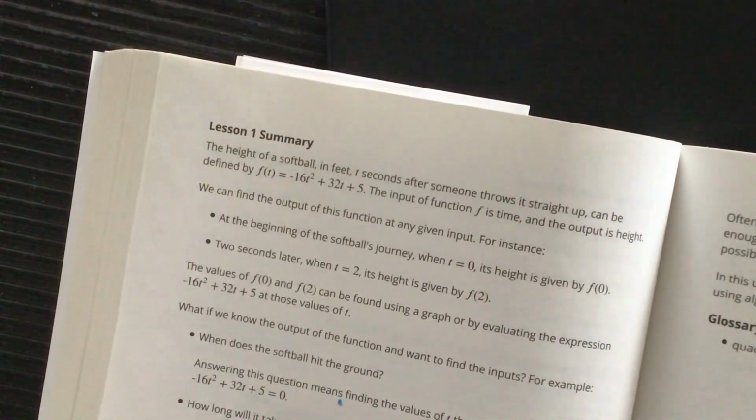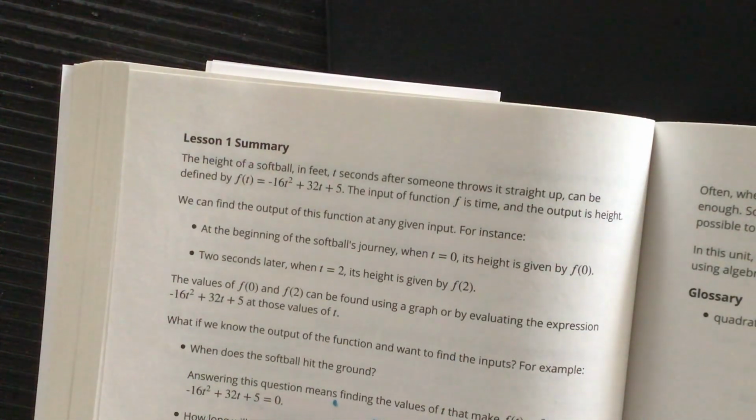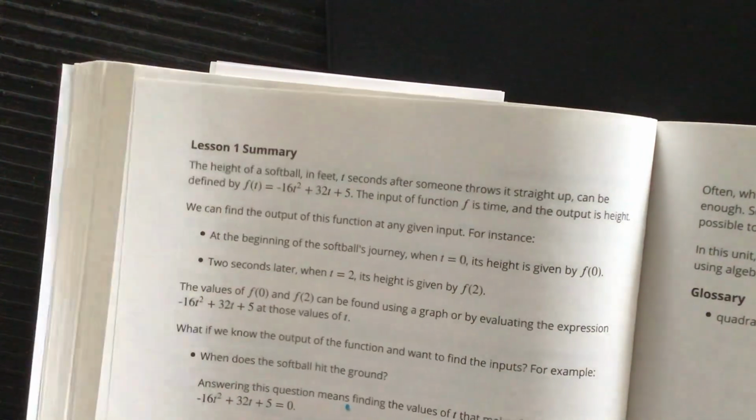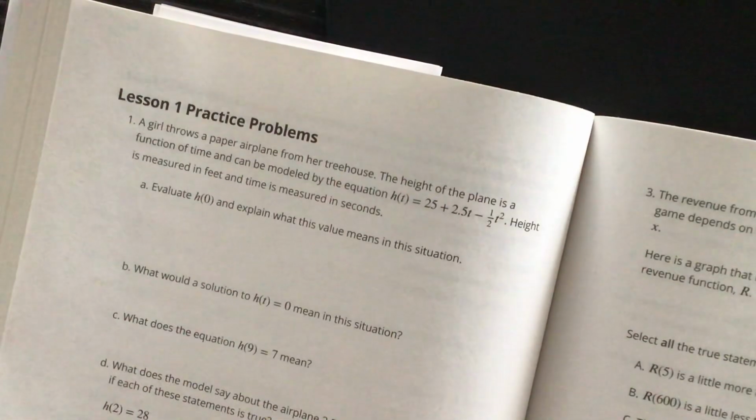Remember, anytime you see a negative, the parabola goes upside down like a ball getting shot, right? Even think of shooting a basketball. It's a parabola, it's upside down, it's coming down. Tossing the ball up in the air, you will see that a lot. So negative 16, remember, has to do with gravity.